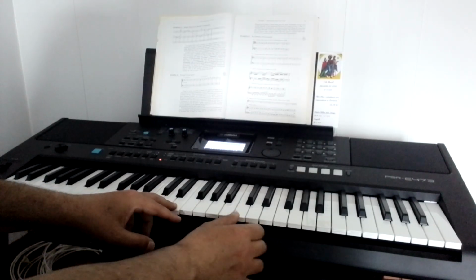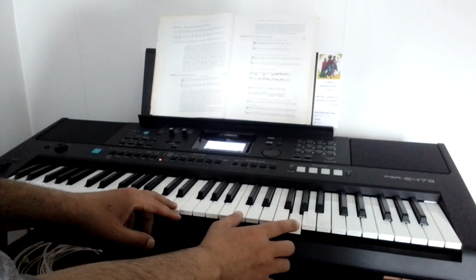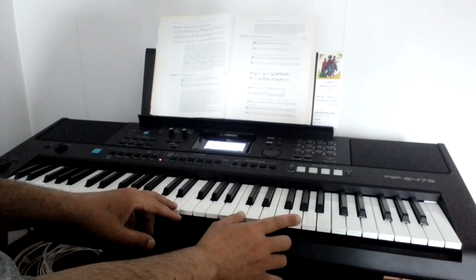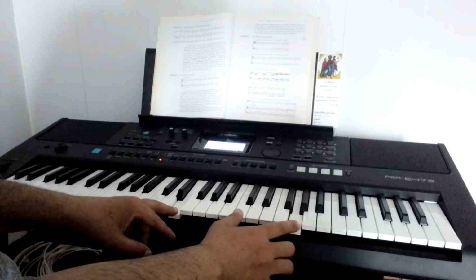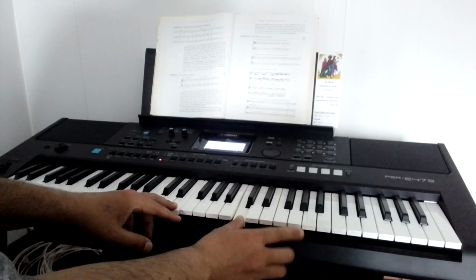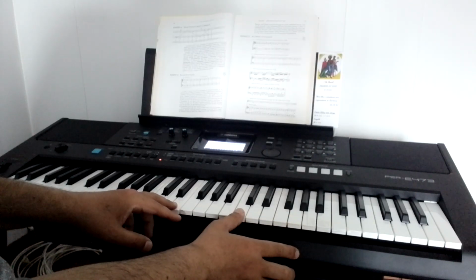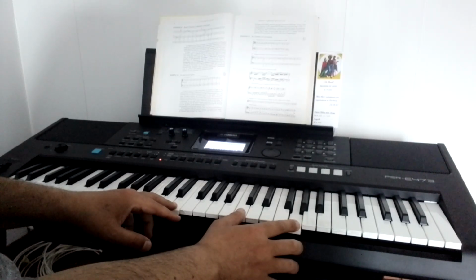Then it skips from C to G, skips up a fifth, with, I'm sorry, E in the bass. So E's the third in C major. You're playing your C in the middle, and G is your fifth.